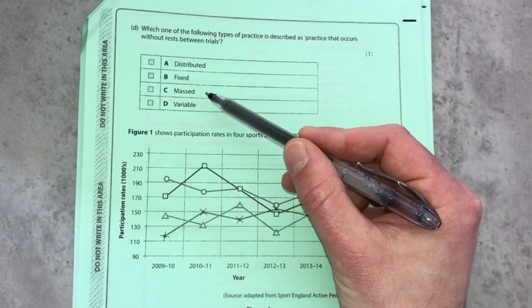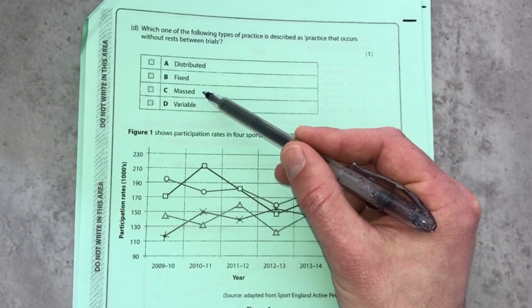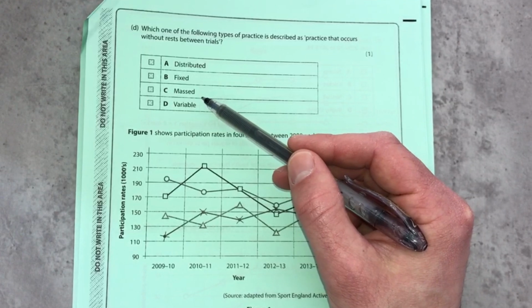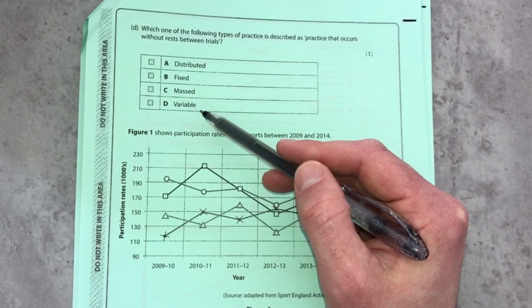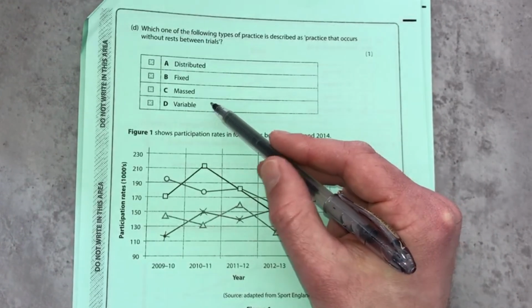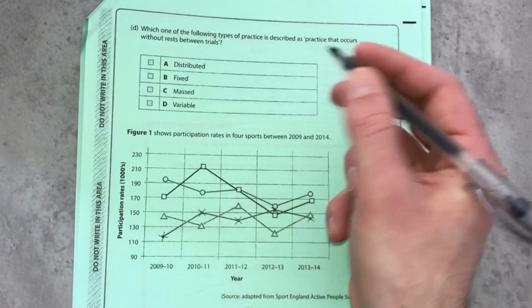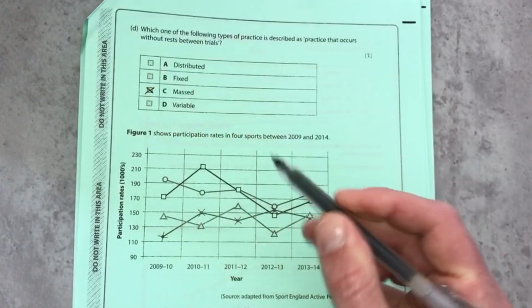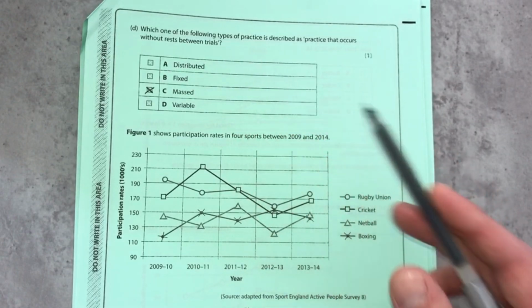Massed practice is a practice that takes place over a longer time period, and we keep going until we get tired with no rests. And so it's good for practicing the skills whilst the body's fatigued. And a variable practice is one where it changes all the time. So perhaps there's different defenders, different variables, so very much for open skills. So the one that would be practiced without rests, and the most likely answer here would be the massed practice, as we know that this is keep doing the practice even when you're tired and there's no rests between the trials.